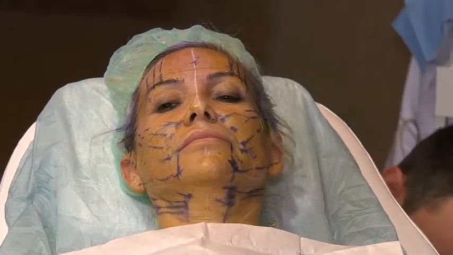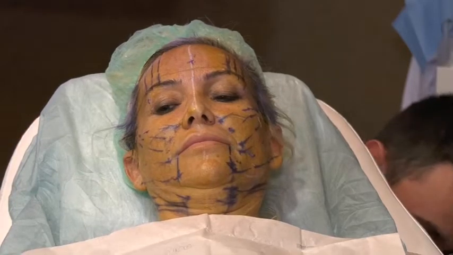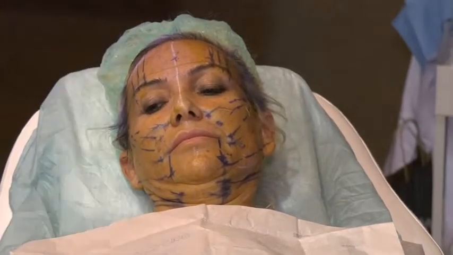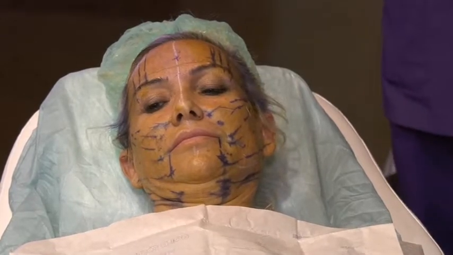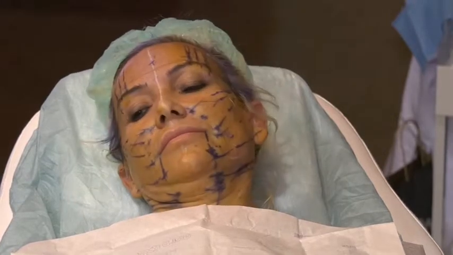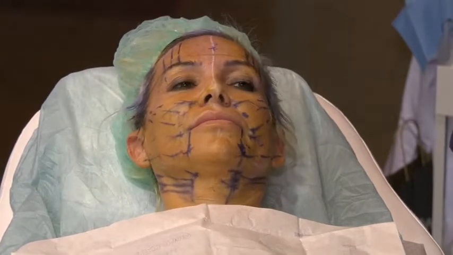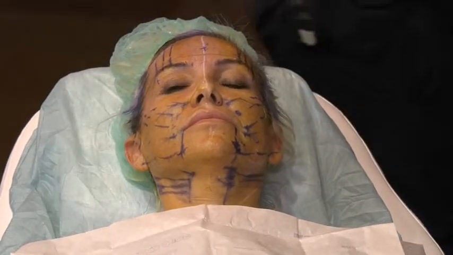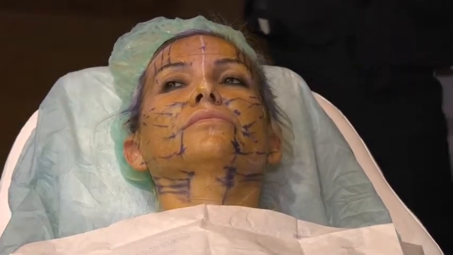Dr. Wasan, I need 2 cases of lips. 2 cases, not 1. Because I have 2 techniques. Okay? Okay. I am ready.